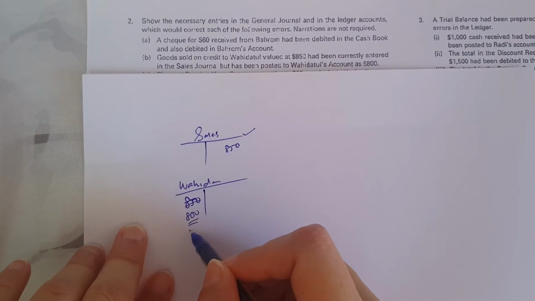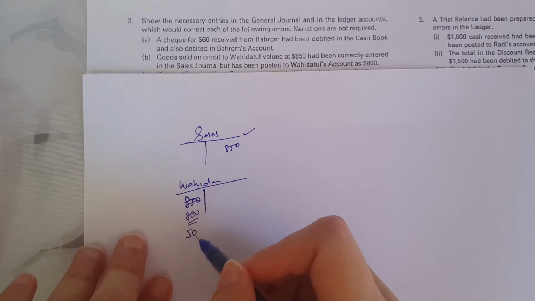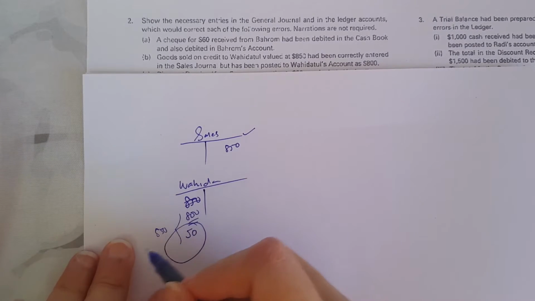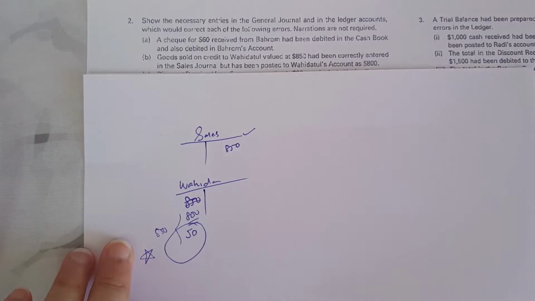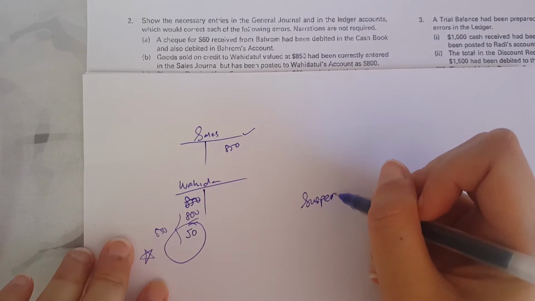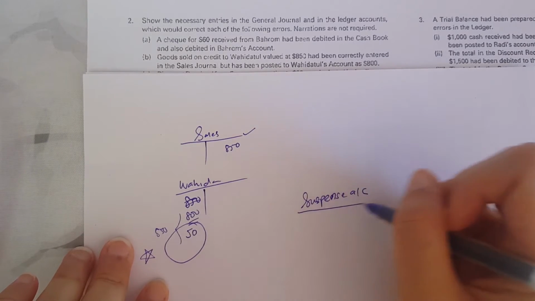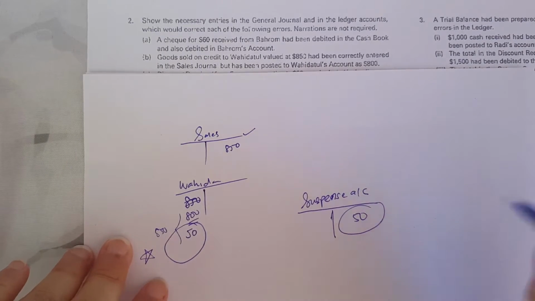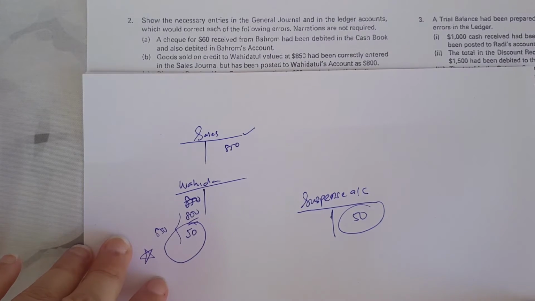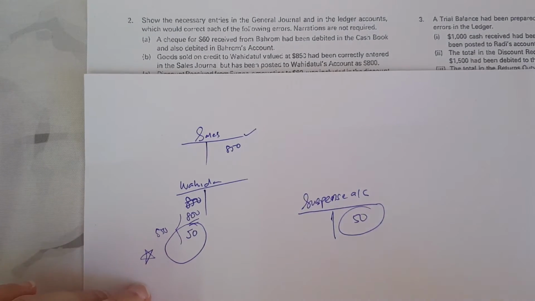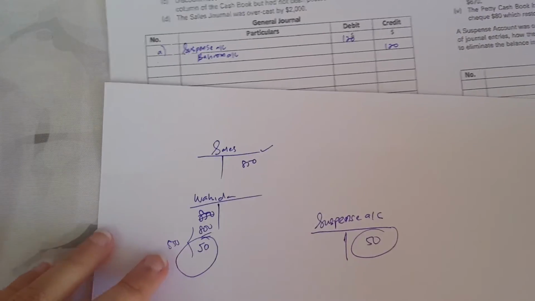You will need another $50 more to become 50. So this is the correction of the errors. On the debit side, Wahidatul, and we'll open up another account, the suspense account, and we'll have $50 on the credit side to complete the double entry. Now we'll do this in the general journal.